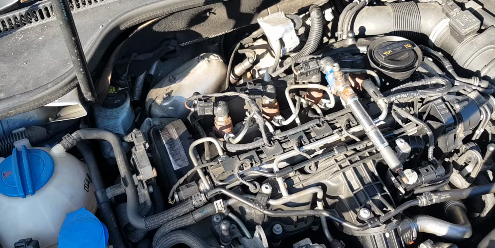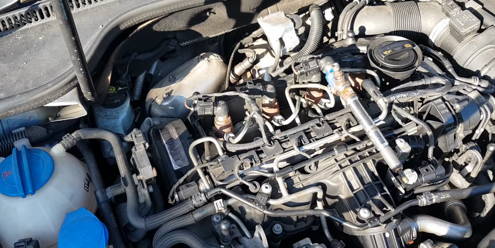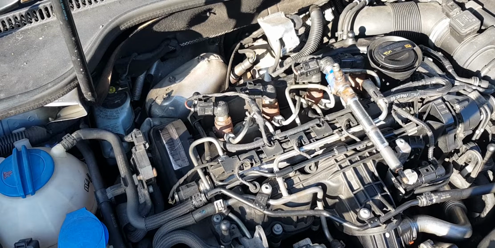Again, I'm saying this is a 1.6 TDI VW Golf. I'm sure it's the same on Audi, any of the Skoda Seats that have the same engine. This is the 90 horsepower engine. I believe it is the same for the 75 for Caddy, 90, 105. The engine code for this here is CAYB. I believe B means that it's 90 horsepower and C is the higher powered engine with 105 horses. So let's get to work.